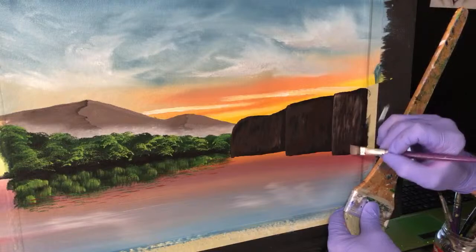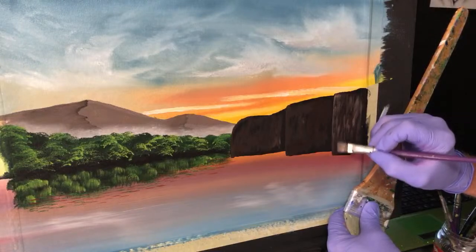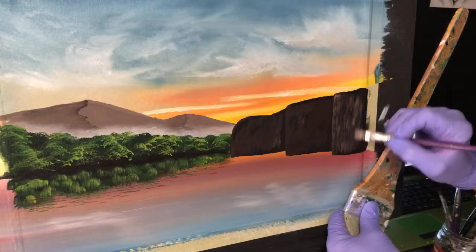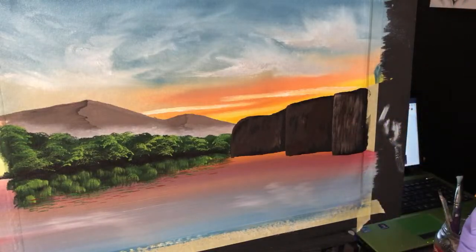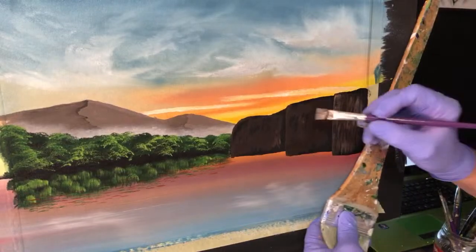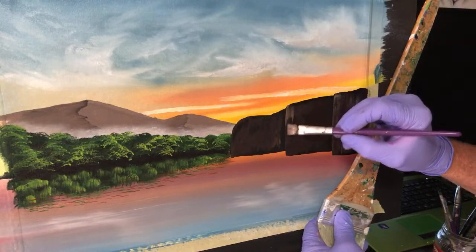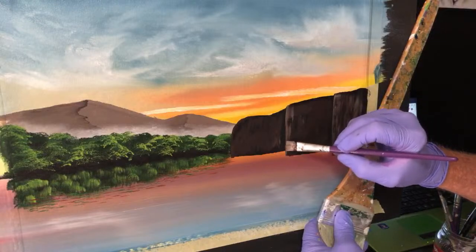This is the actual rock colour. Just coming out of the water. I'll join it to the water in a minute. We'll make some magic happen with that. Same here, put this in front of there. Right down there.